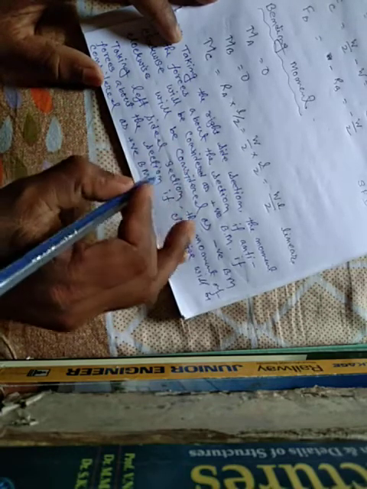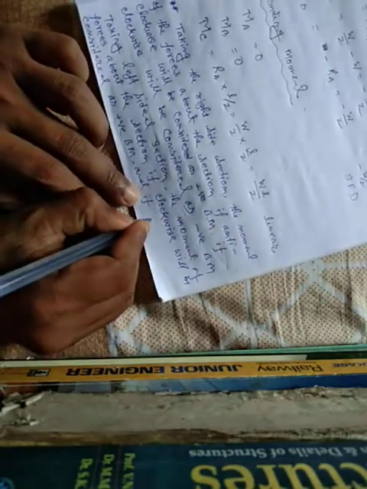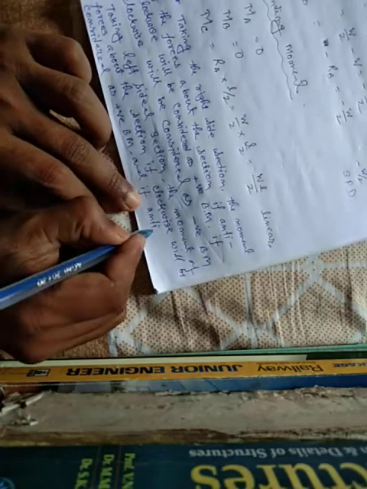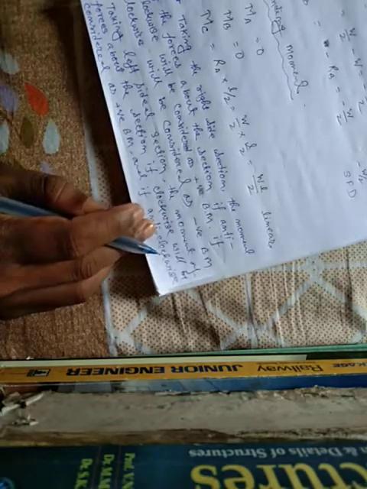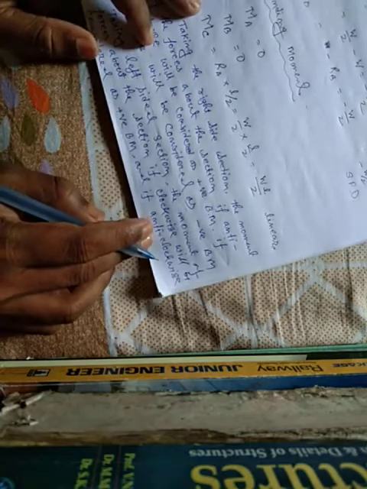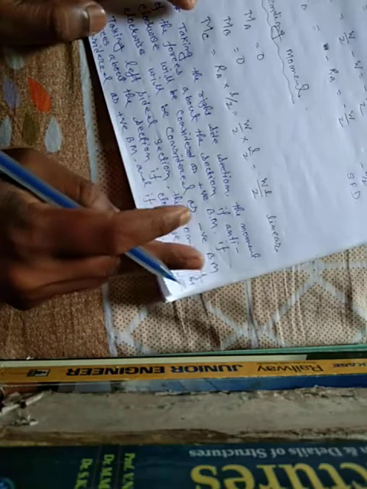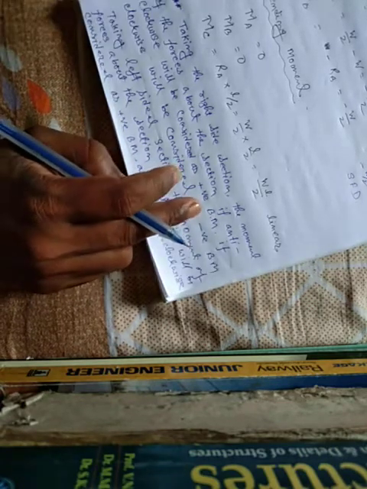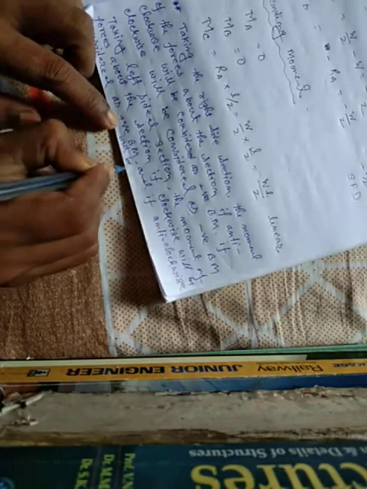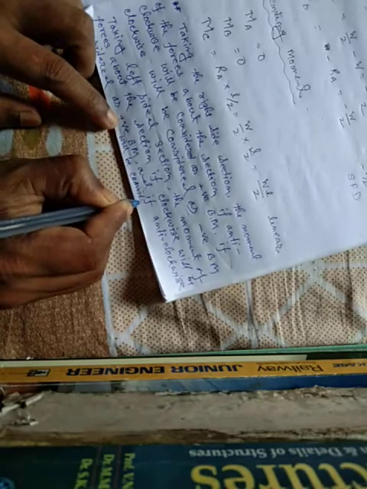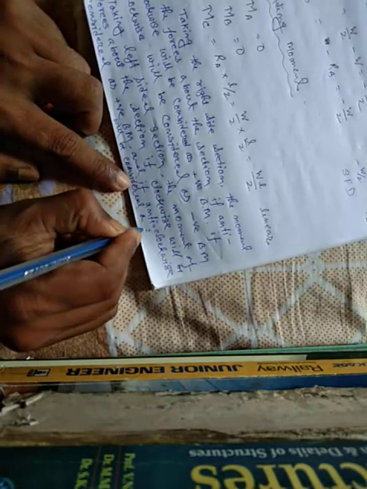And if anti-clockwise, it will be considered as negative bending moment.